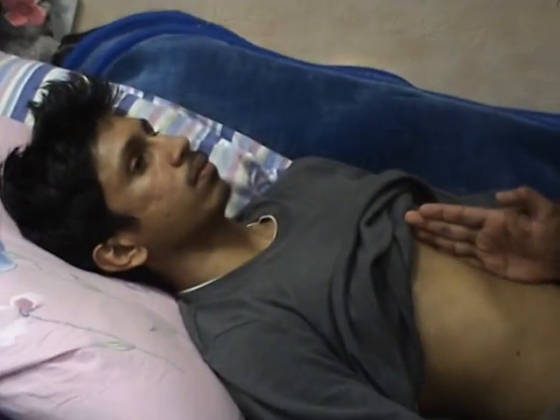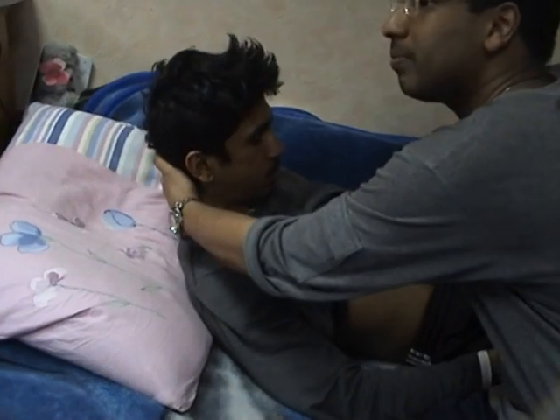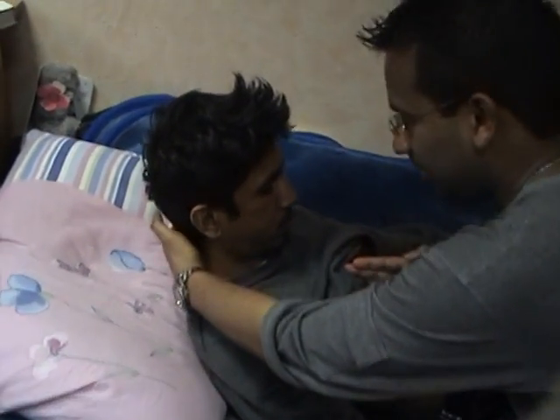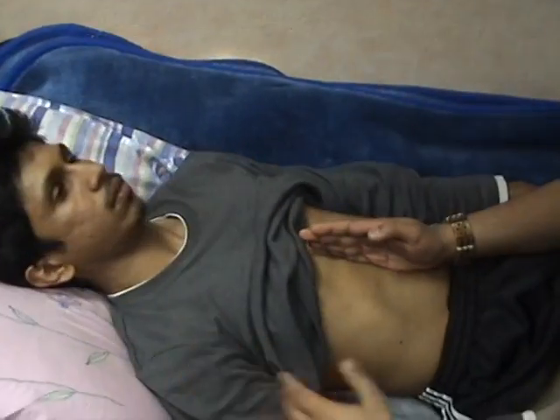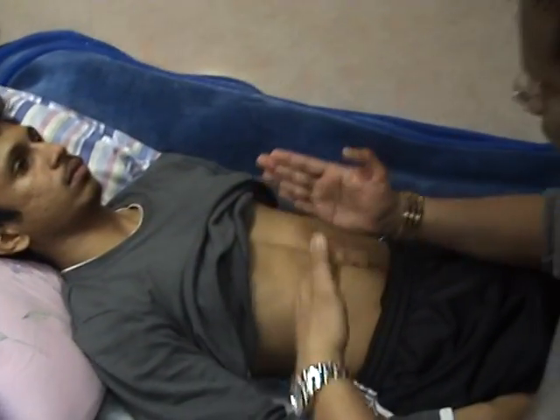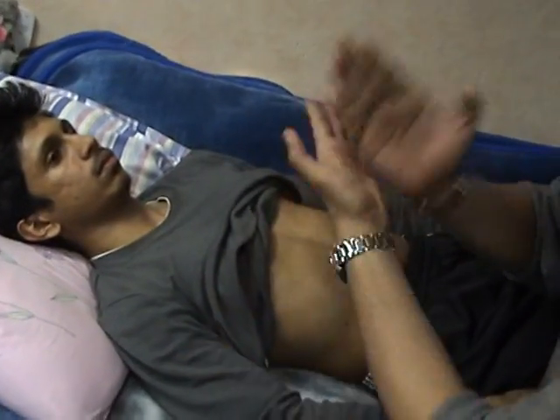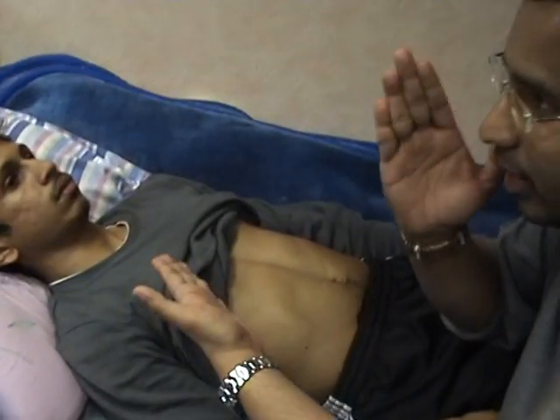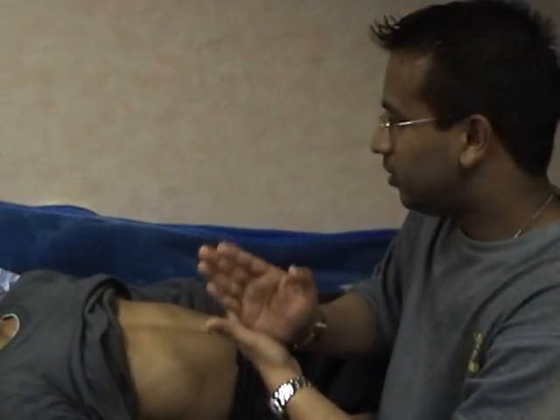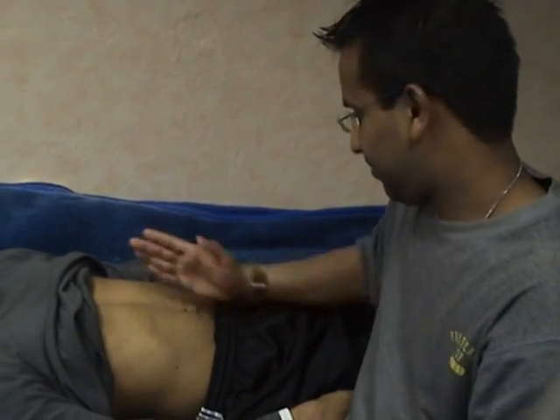So how do you check for this? Put your hand here and lift up the patient. Once you lift up the patient and put your hand here, you can feel the tumor or the hernia hitting your hand. Then you know that there's something underneath. That's for tumor and hernia.